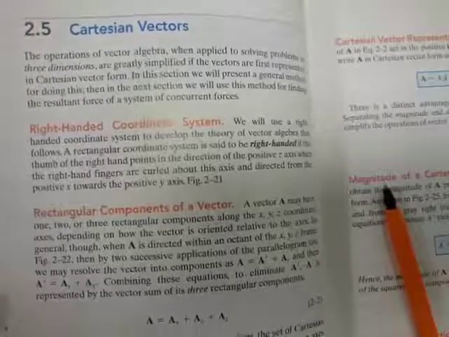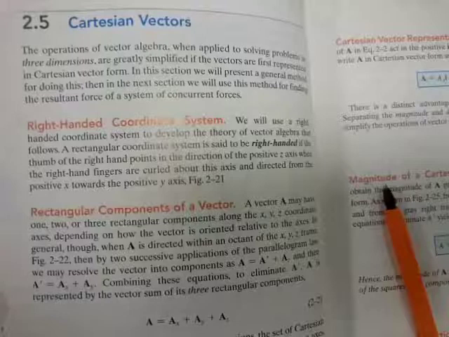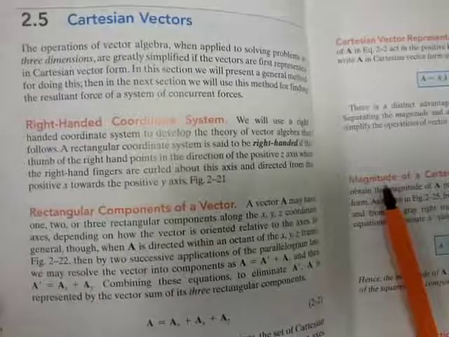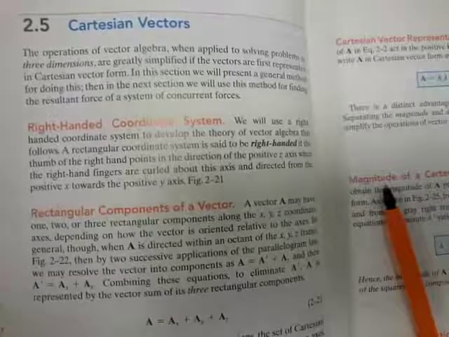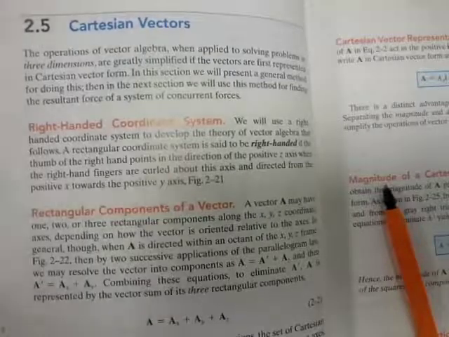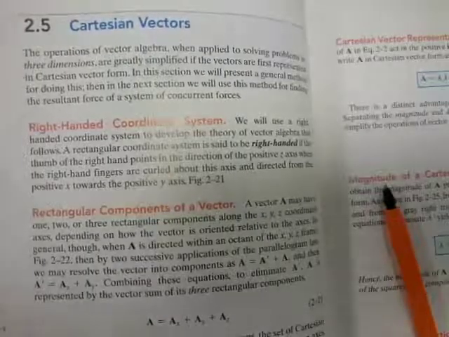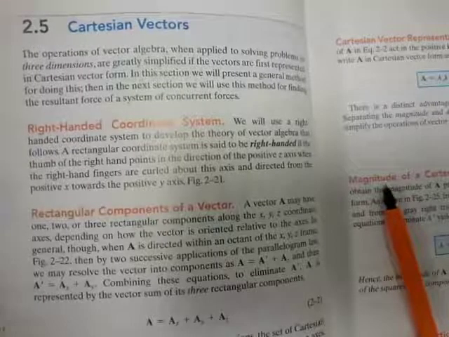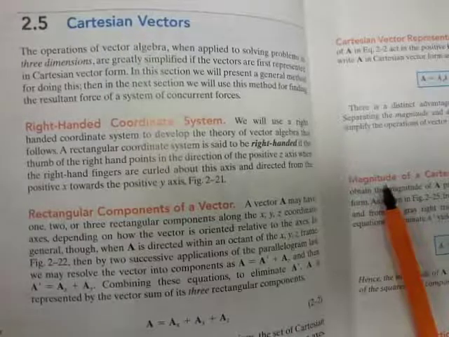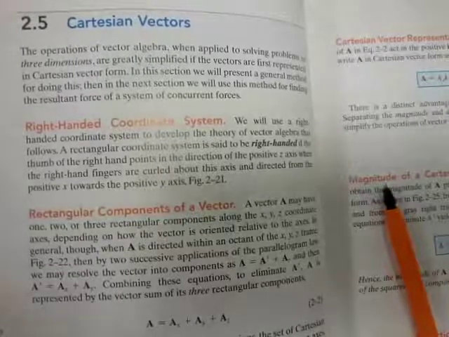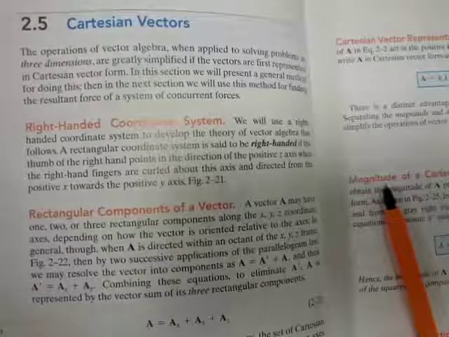Well, in 2 dimensions, it is slightly easier just to carry out those calculations in scalar form, meaning you don't need to initially convert the force vectors into Cartesian vector form. You just need to obtain the components in the x and y direction and then find the resultant.